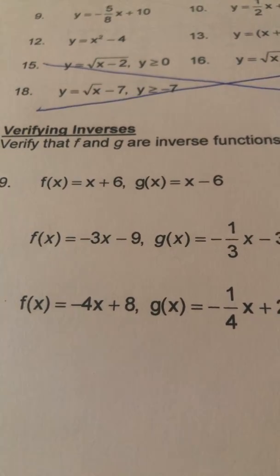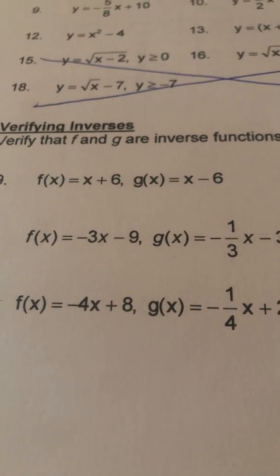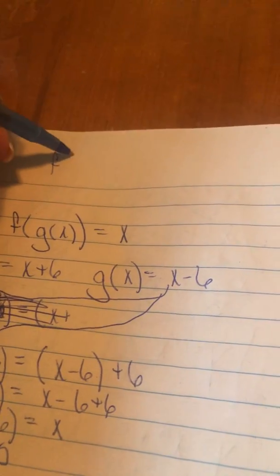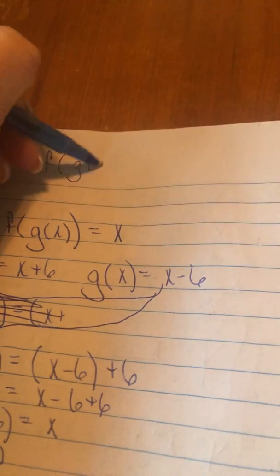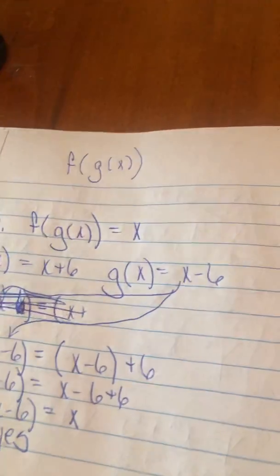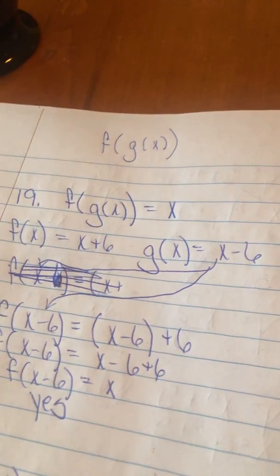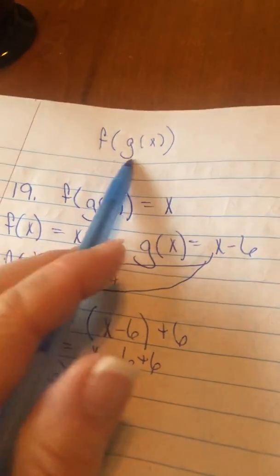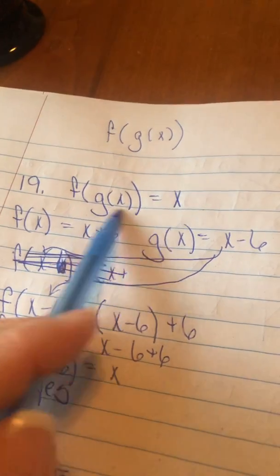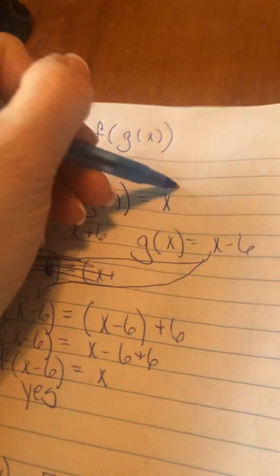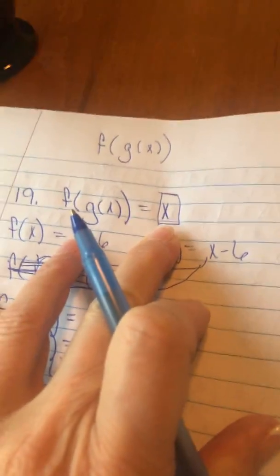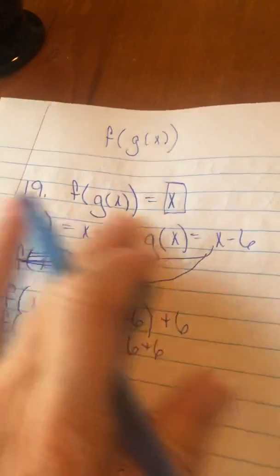If you remember, to do a composition of a function is basically where you say f of g of x. We did those last week before we were out. What has to happen is when you do the composition of these two functions, in order to be inverses, they have to equal just x. If they do not equal just x, then they are truly not inverse functions. So let me show you how to do this.